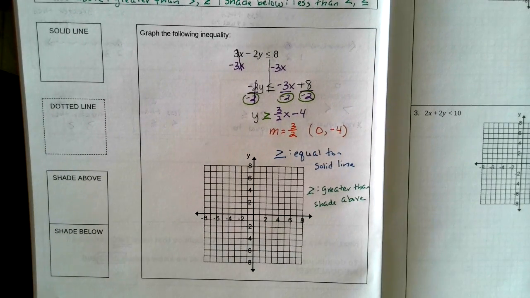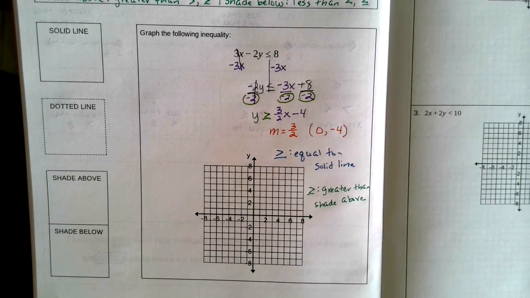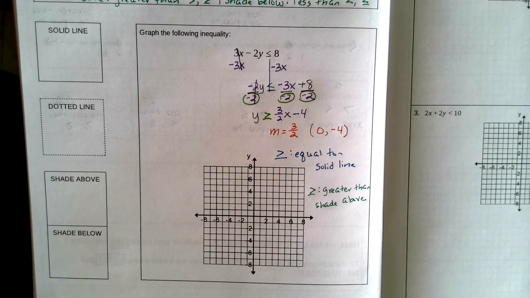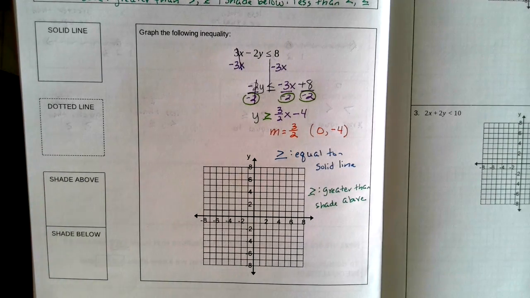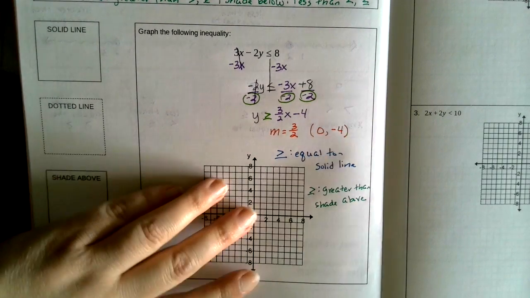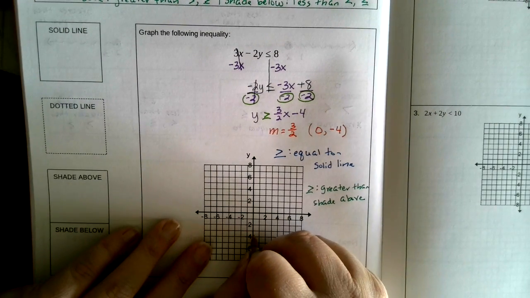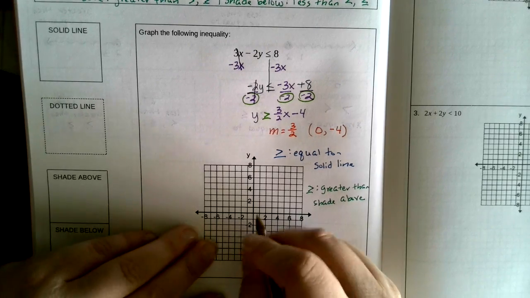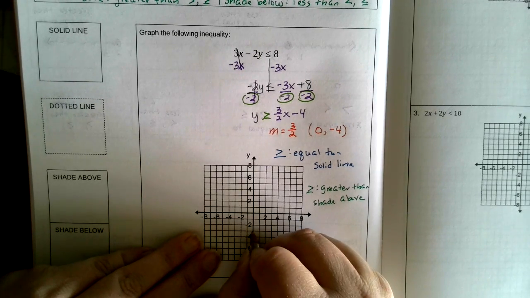So now we've figured out what the slope and the starting point is. We've decided it needs to be a solid line, and we've decided that we need to shade above that line. So we're going to go ahead and actually do that. So the slope, or I'm sorry, the starting point is -4. Slope is 3/2.